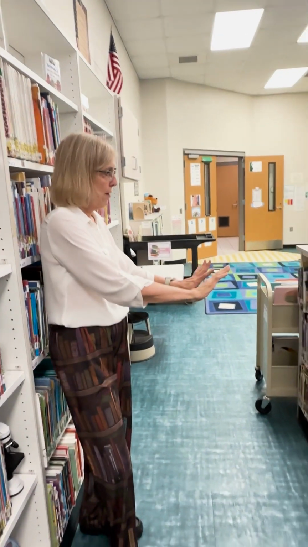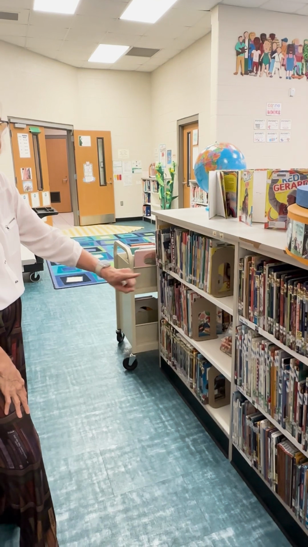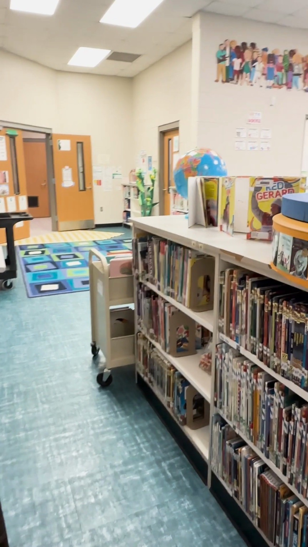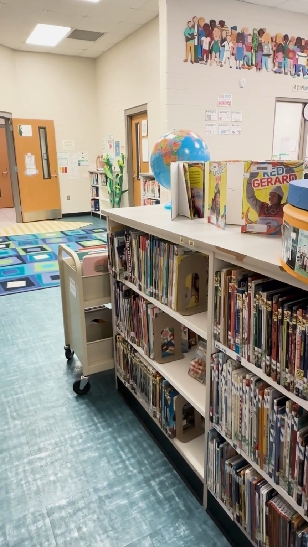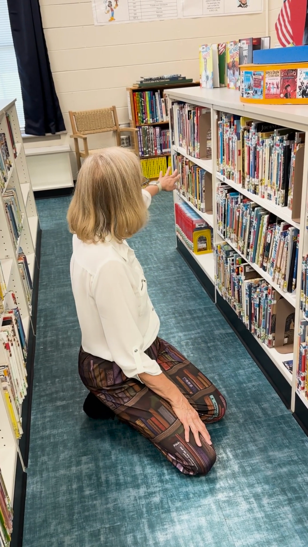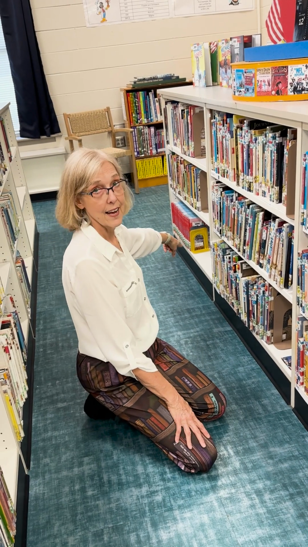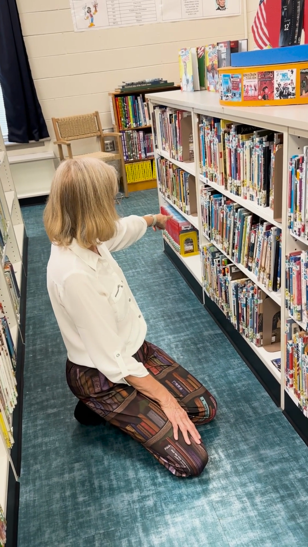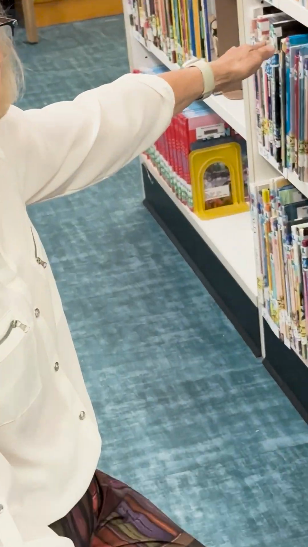Across from that, you have more Dewey Decimal books, and all of them are in number order also. On the other side of that are your biographies. At the end of the Dewey Decimal System, 999, which are right here. Then we have a 92. 92 are all of the biographies.